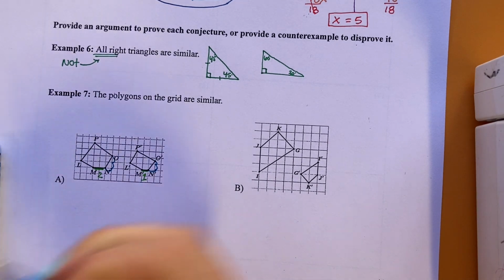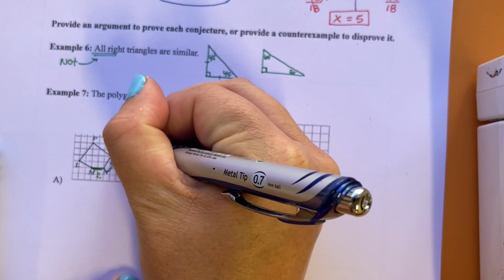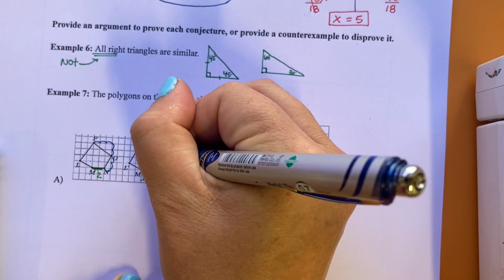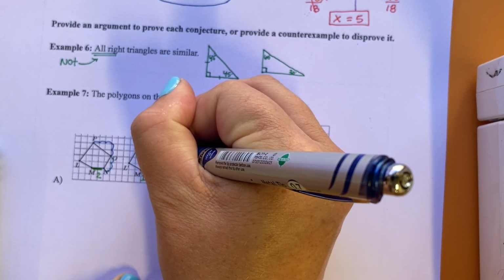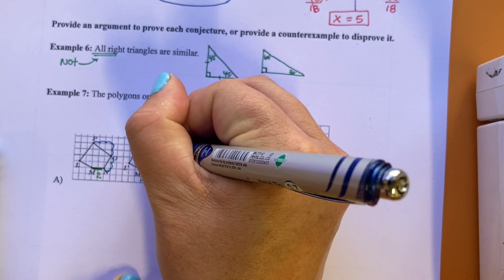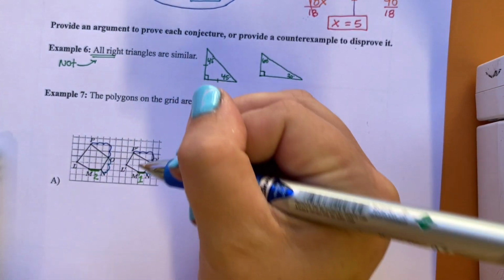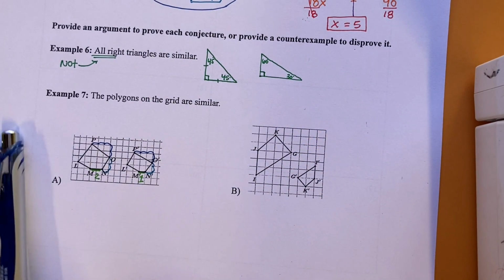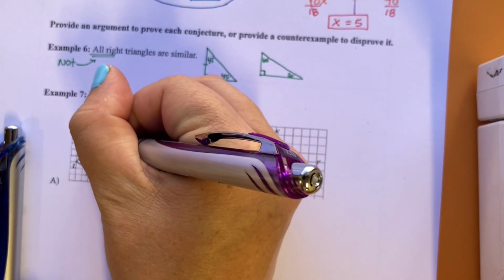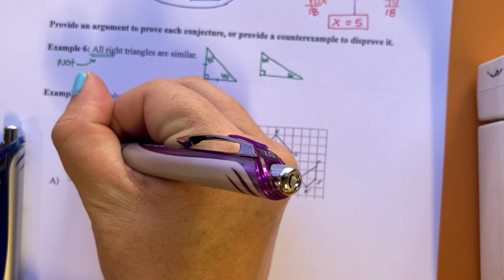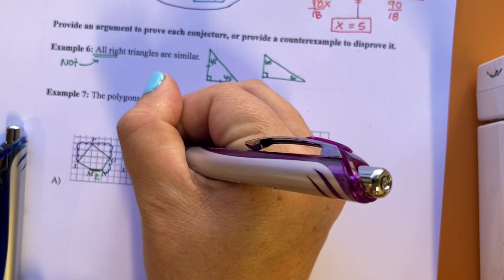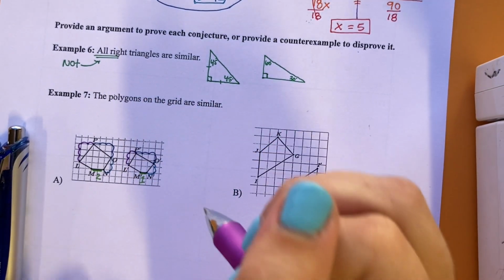Now I'm going to look at the top, 2 by 1, 2, 3, 1.5 by 1, 2, 3. The next side is 2 by 1, 2, 3, 1 by 2.